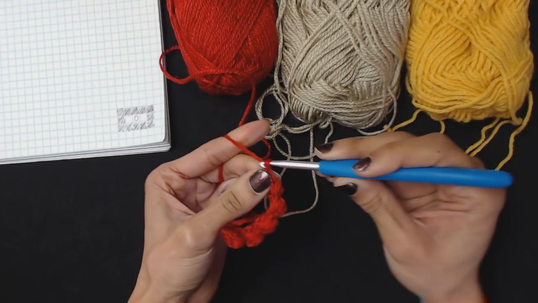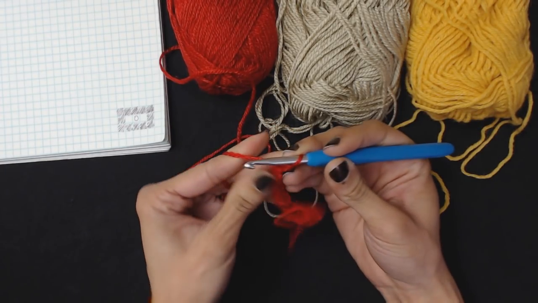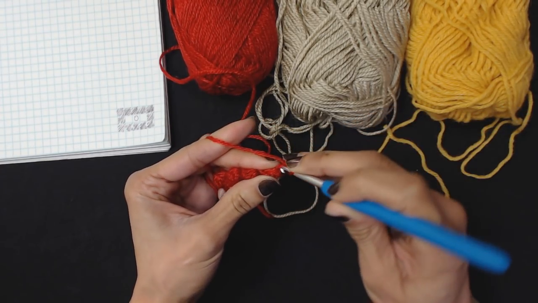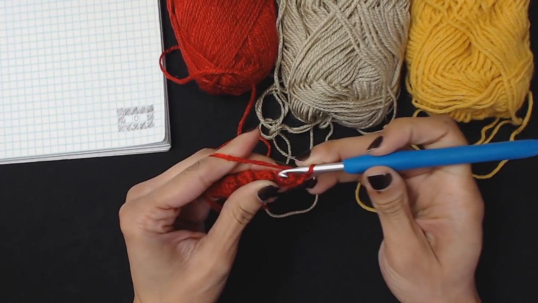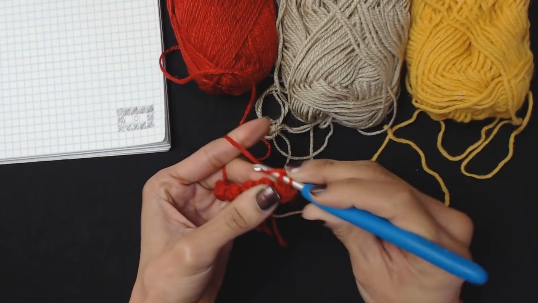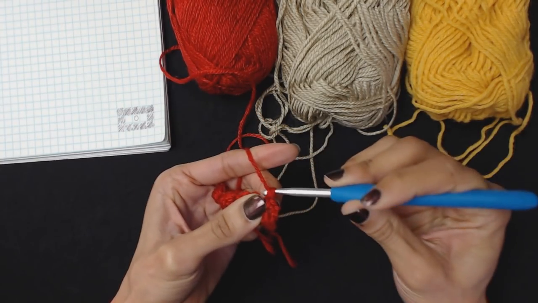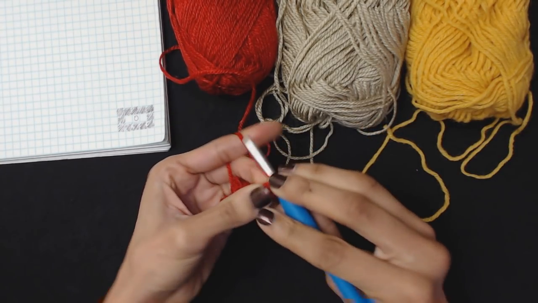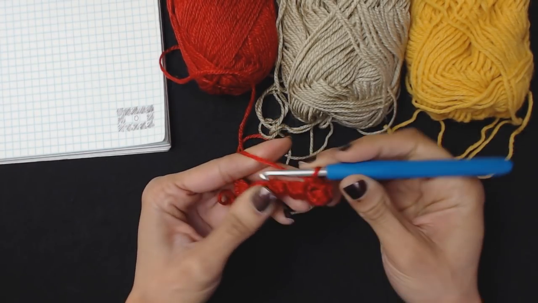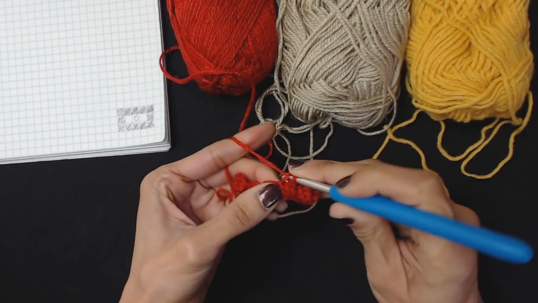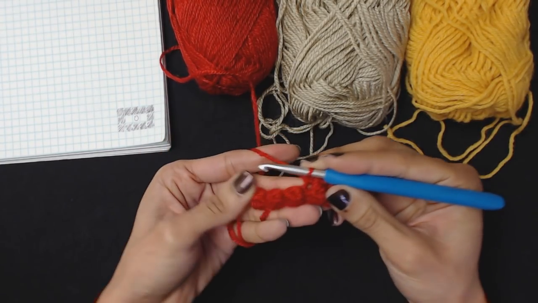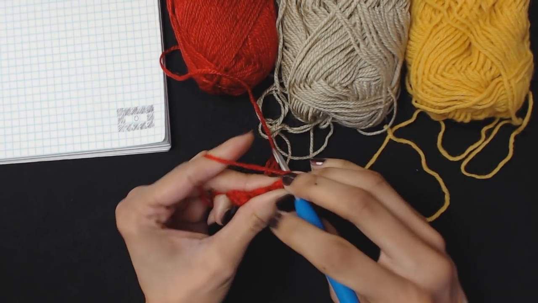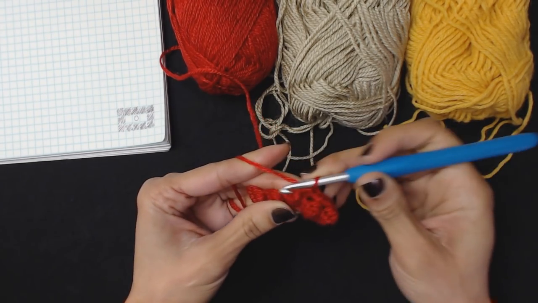So to do that, you're going to chain 1, and then you're going to turn your work, and then you're going to single crochet into that very first stitch, and single crochet into that bobble stitch, single crochet into the single crochet, into the bobble, and you're just going to single crochet all the way to the end. So let's do that.